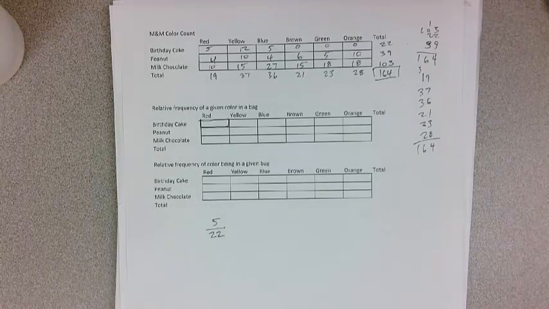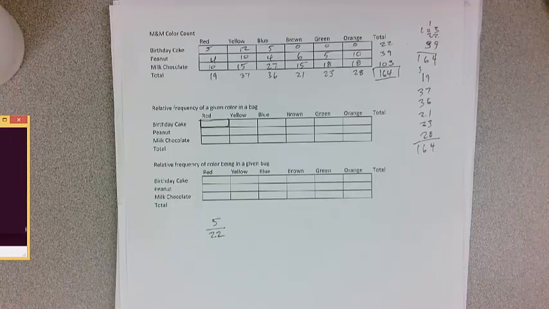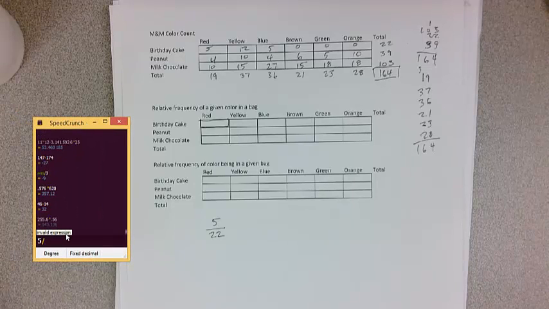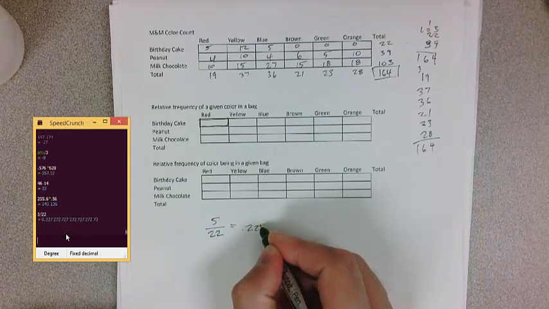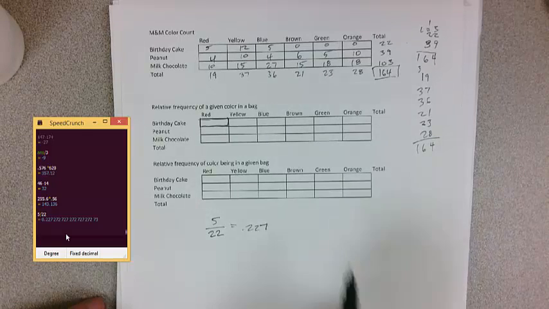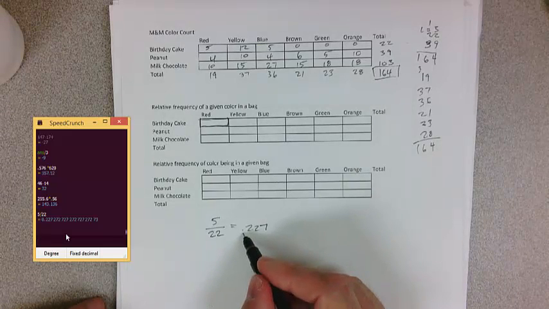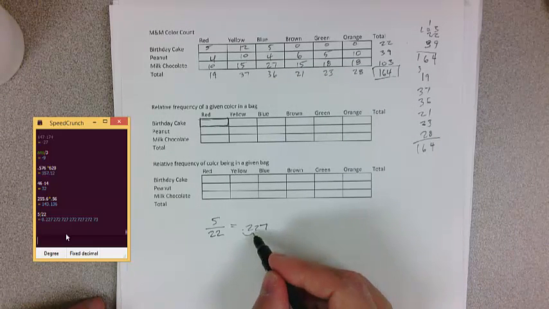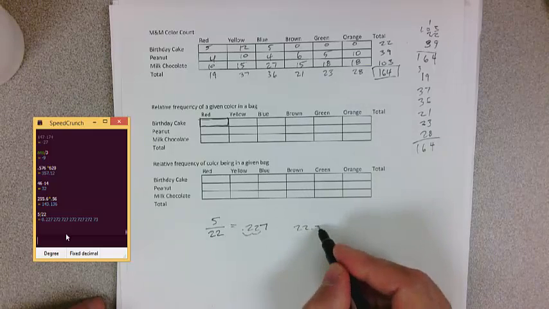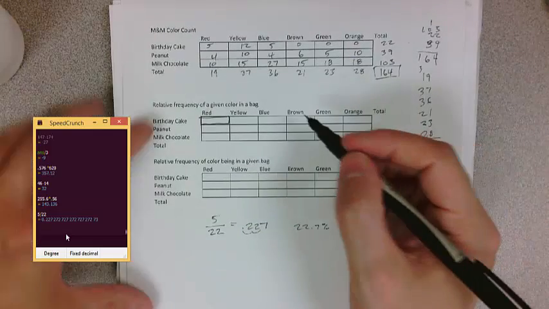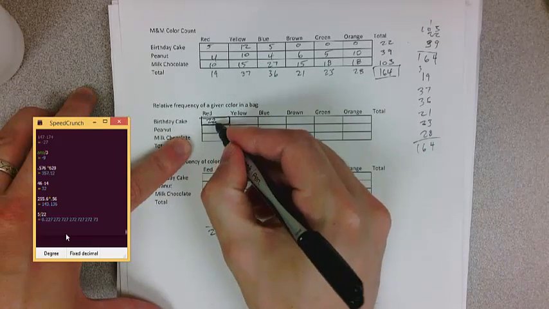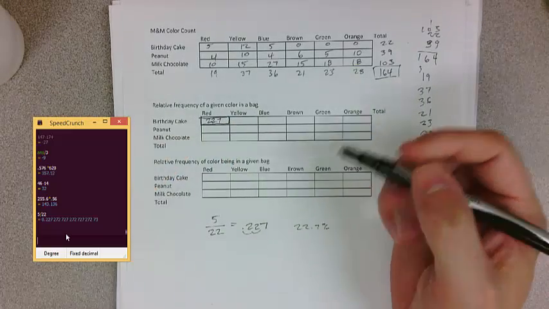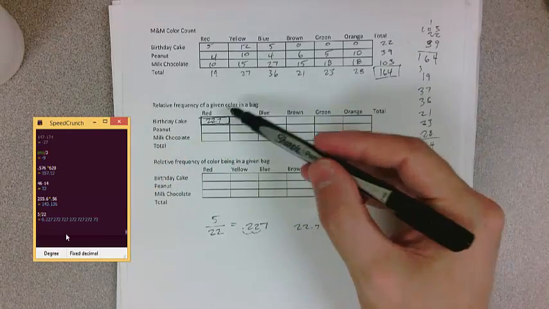If I plug that into my calculator, I take 5 divided by 22, and I get a decimal of 0.227. This is a decimal, but I want to change it into a percent, so I would move that decimal point over 2 spaces to the right, so this would be 22.7%. So that is the relative frequency of red in the birthday cake bag.